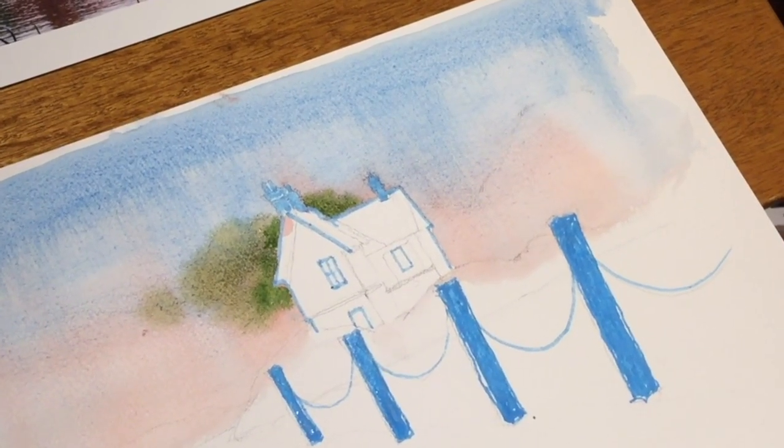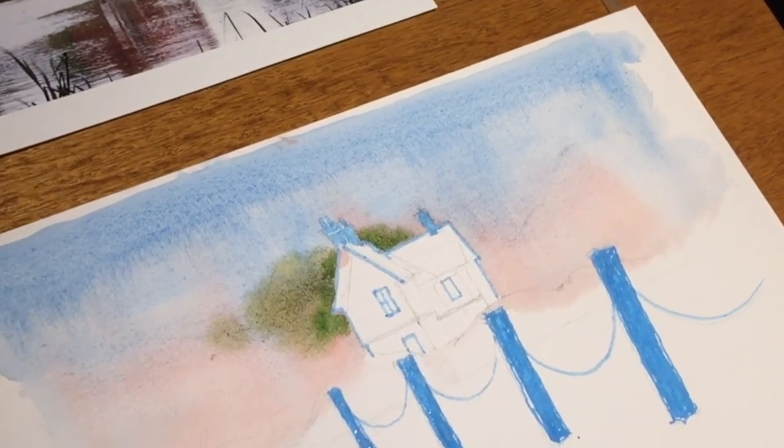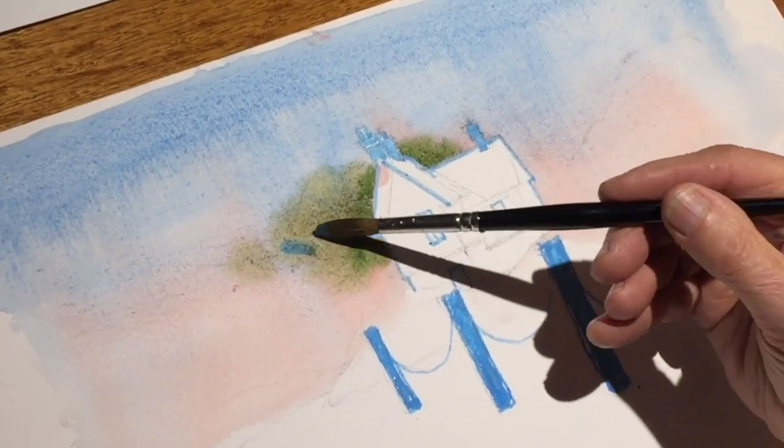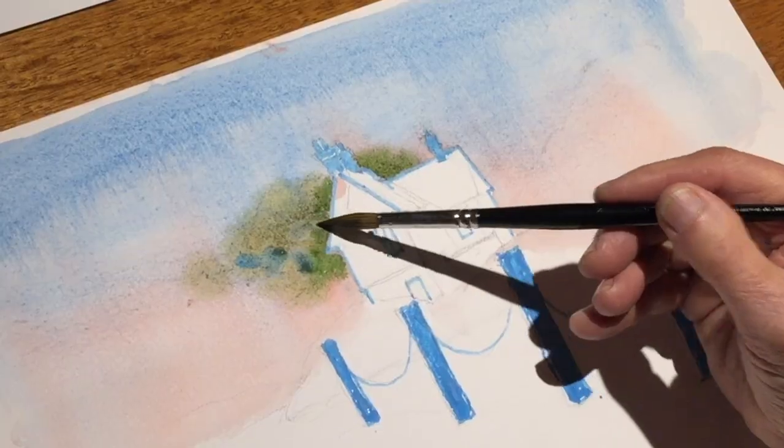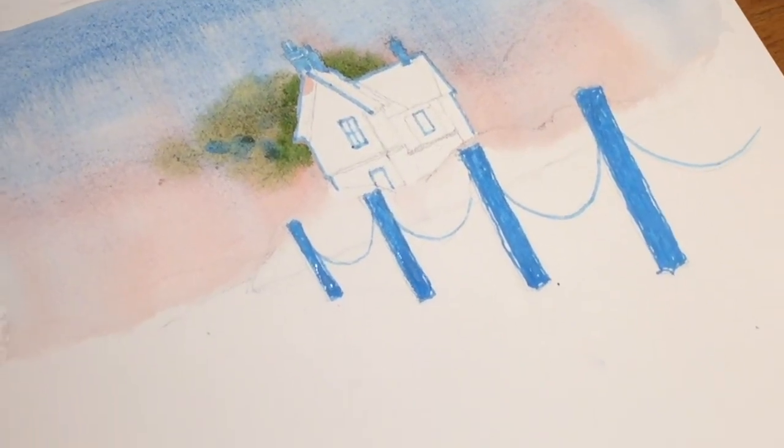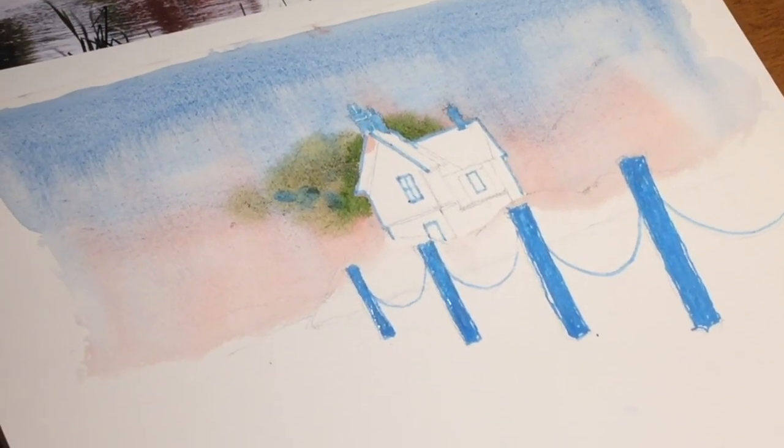Let's shake that up just a little bit while we're at it. This is watercolor, right? Now that's going to set way back.